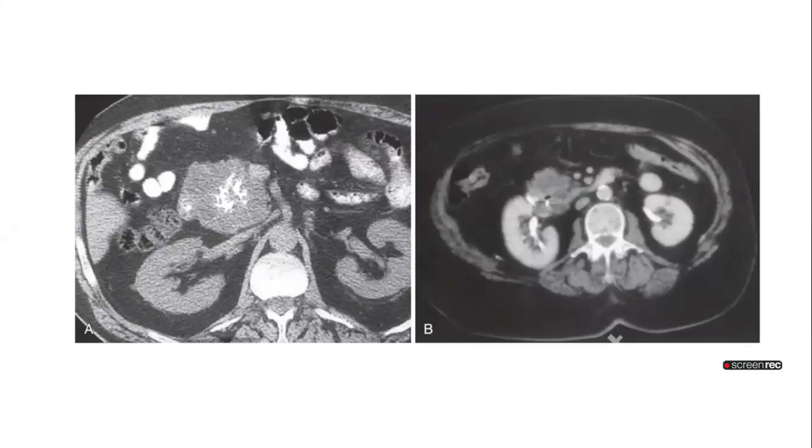This is the imaging which is showing the serous cystic neoplasm, because this is a classical appearance of serous cystic neoplasm. Starburst calcification. Okay. So this is the cluster of grapes appearance. So multiple microcysts. This is a case of serous cystic neoplasm.